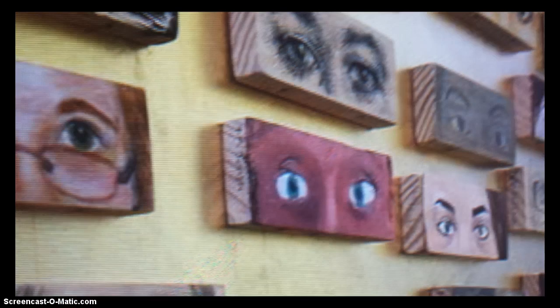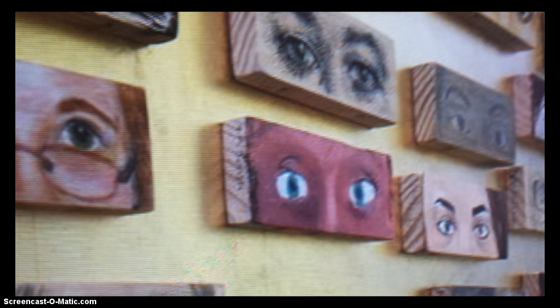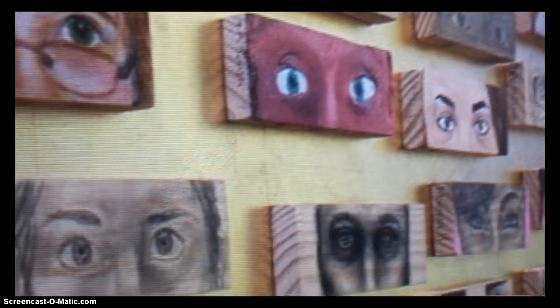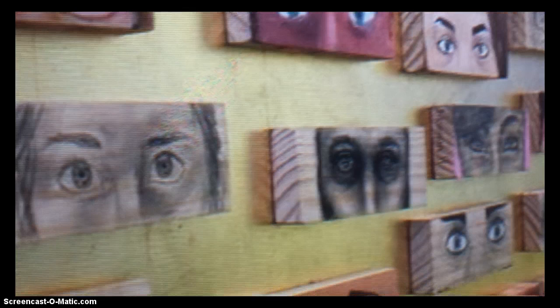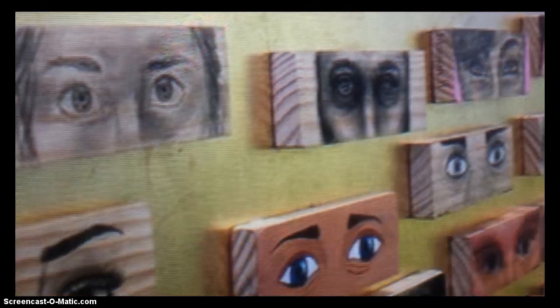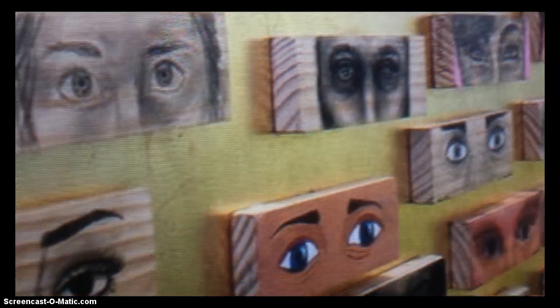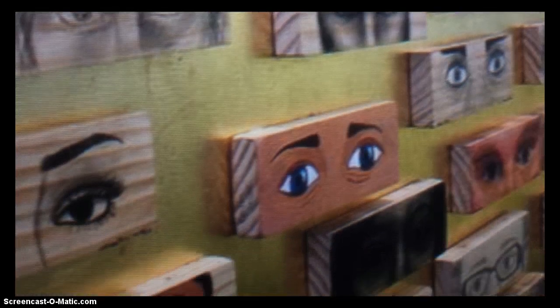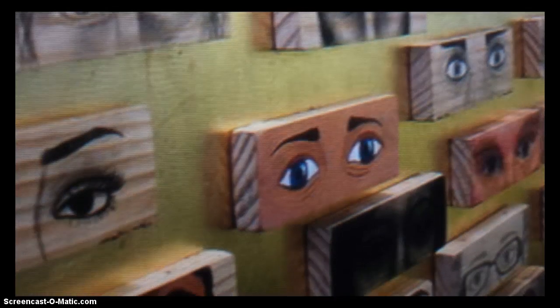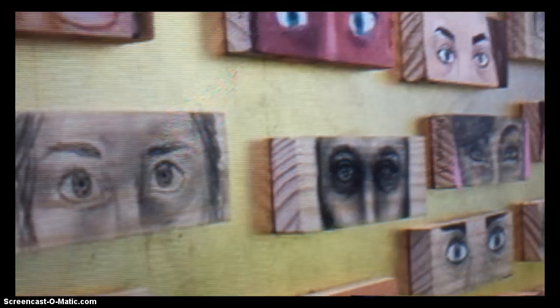Okay, we had so much fun with this activity. I saw this display, this very display that an artist created, a wall of eyes. This sent me wondering, how could I incorporate this into our Common Core goals? Here is what I came up with.